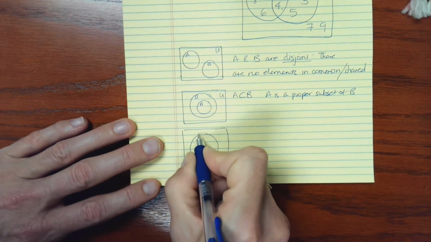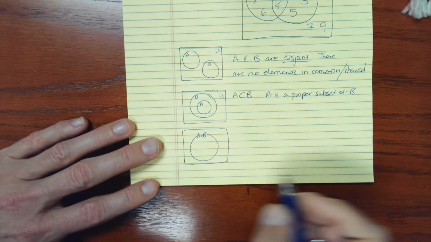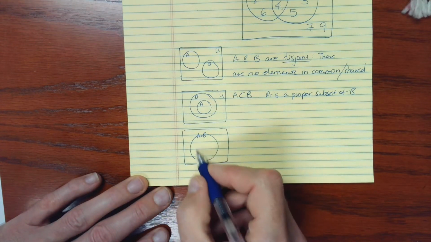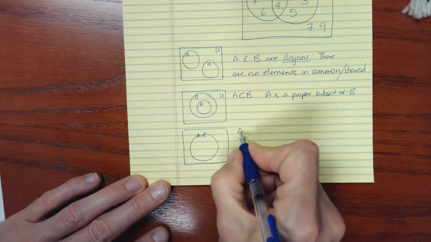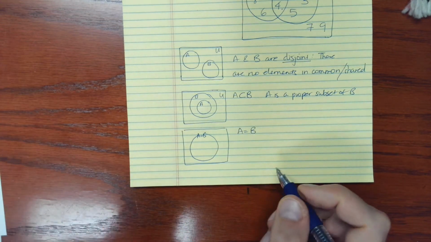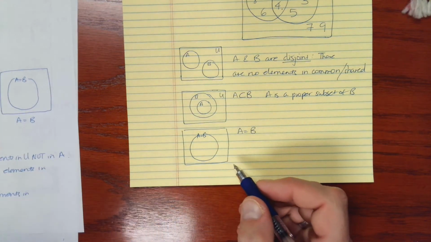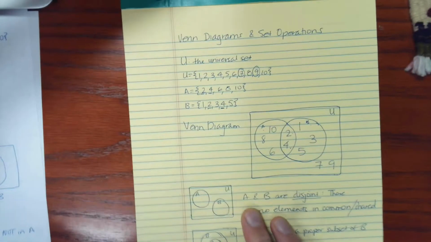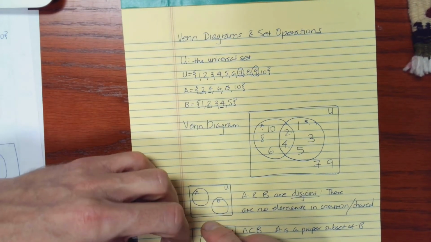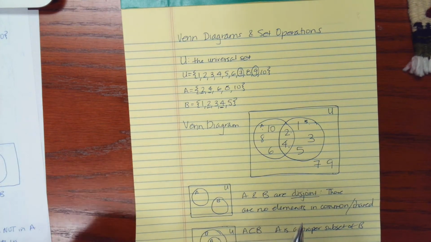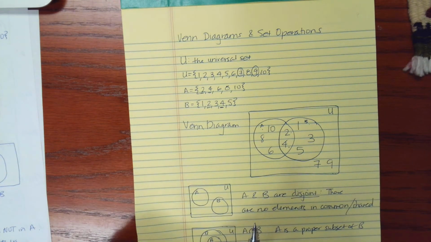And lastly, for now, I'll draw another picture where it looks like A and B are actually equal to one another. So the same circle could represent both A and B. So this is where A equals B. So they have all the same elements, exactly the same elements. Okay, so let's look at ways that we can talk about combining sets or forming new sets.